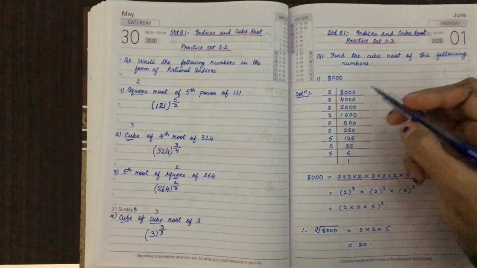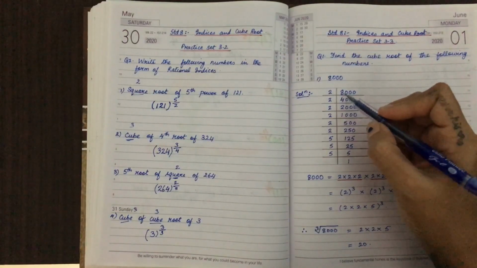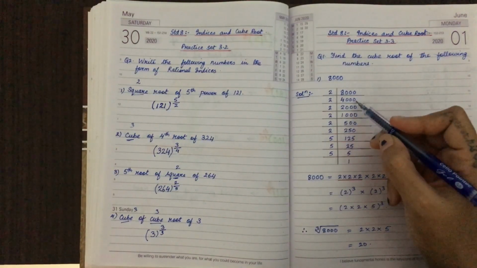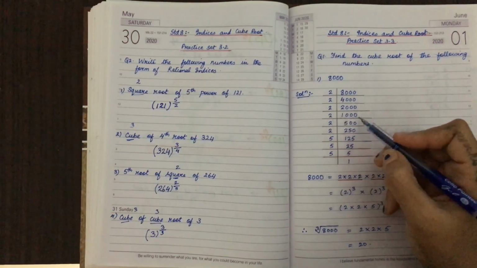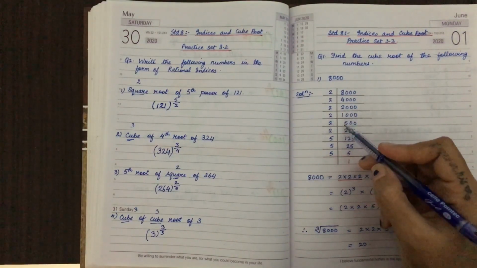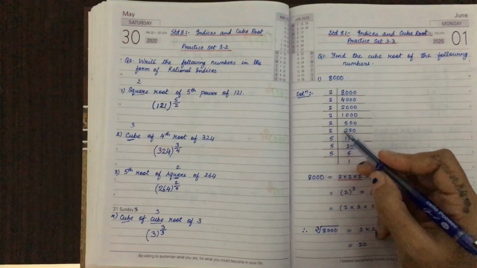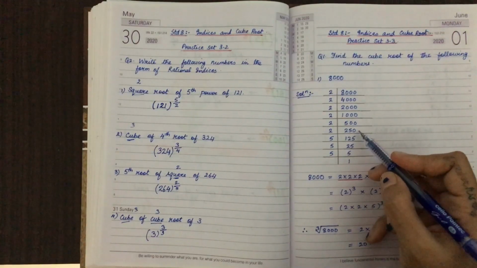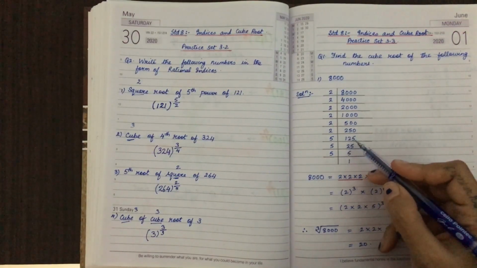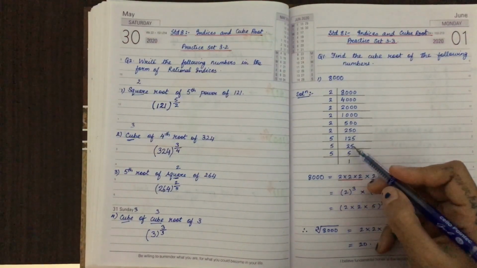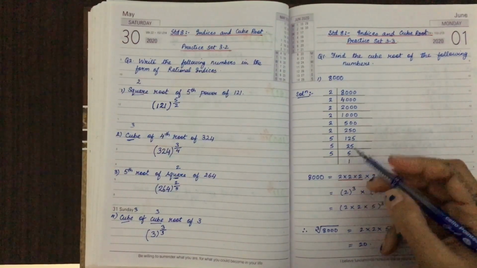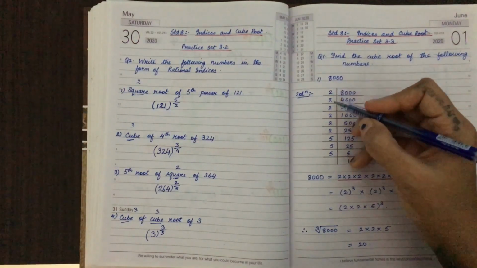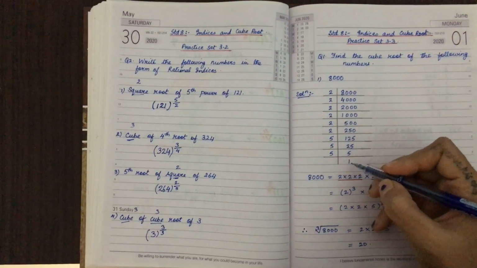So 8000 can be divided by the number 2. 2 into 4000 gives us 8000. 2 into 2000 is 4000. 2 into 1000 is 2000. 2 into 500 is 1000. 2 into 250 is 500. 2 into 125 is 250. 2 into 25 is 125. 5 into 5 is 25. 5 ones are 5. So like this we have to divide or break down this number and get all these prime numbers till we reach the number 1.